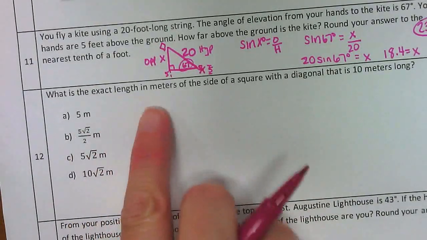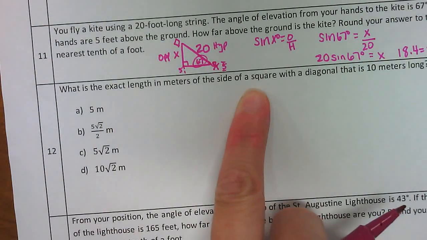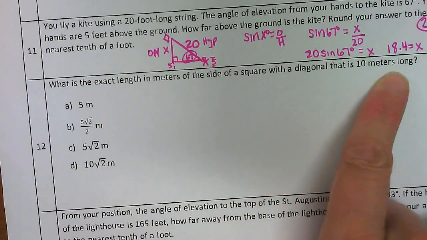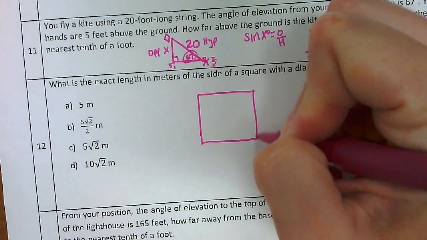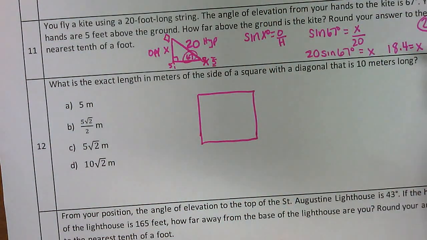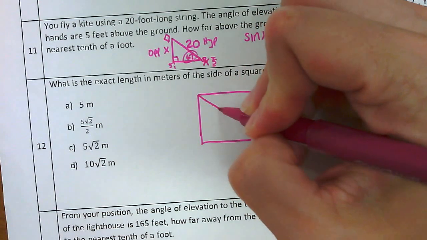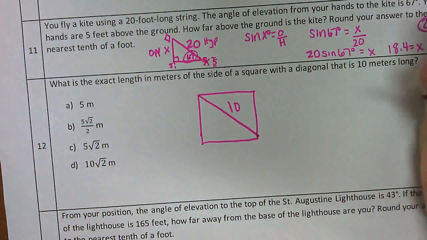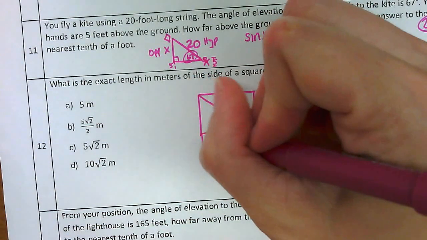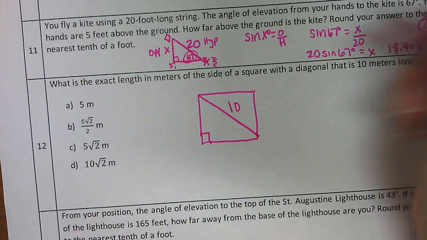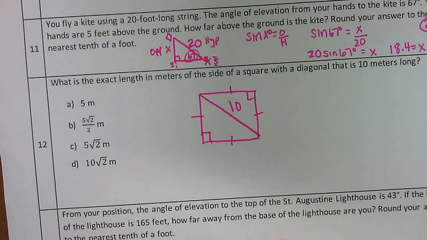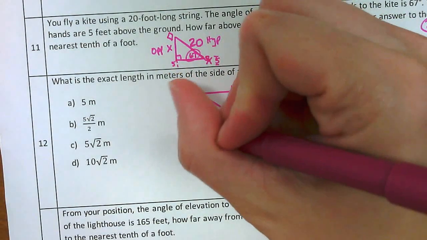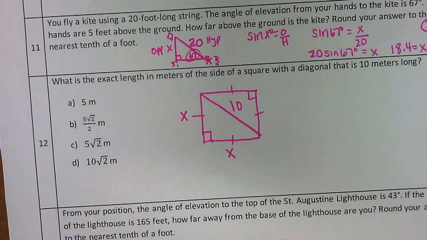What is the exact length in meters of the side of a square with a diagonal that is 10 meters long? So here's my square. It says the diagonal is 10. What we know about a square is that we have a bunch of right angles, and we know that all the sides are the same. So I want to know how long is the side. If they're the same, I can call them both x.